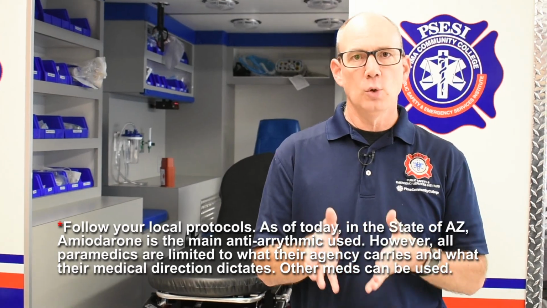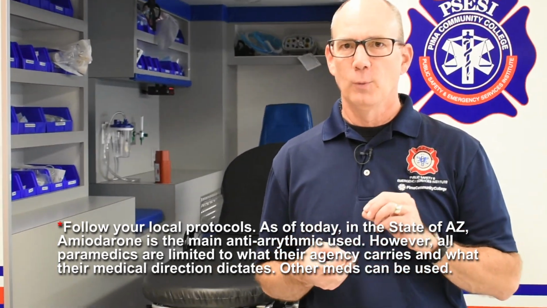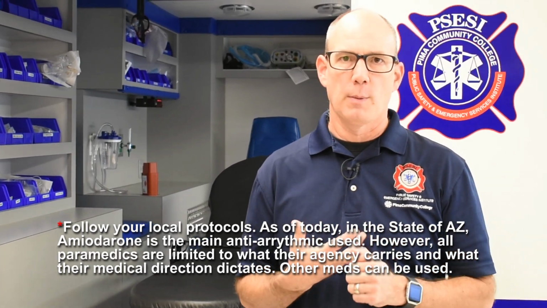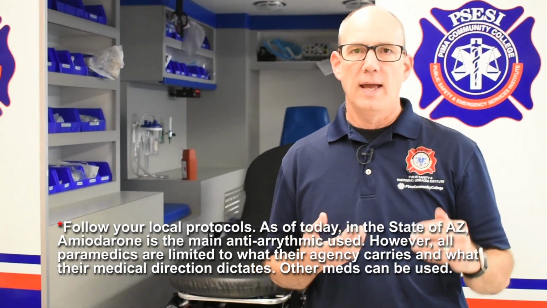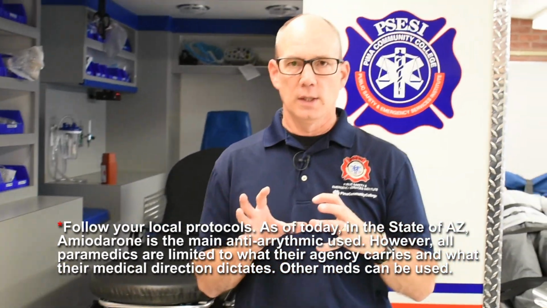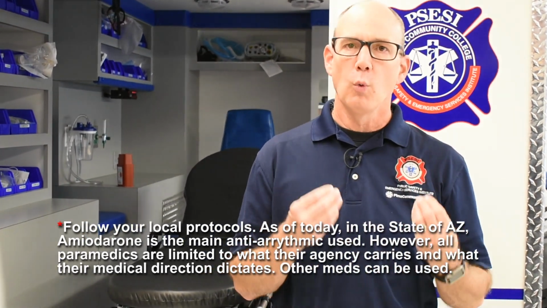So coming back to adenosine, adenosine is for when we've got that regular rhythm that we have strong conviction is coming from the upper part of the heart, because that's going to slow that conduction rate and give that heart a chance to reset, assuming that our patient is otherwise doing well.